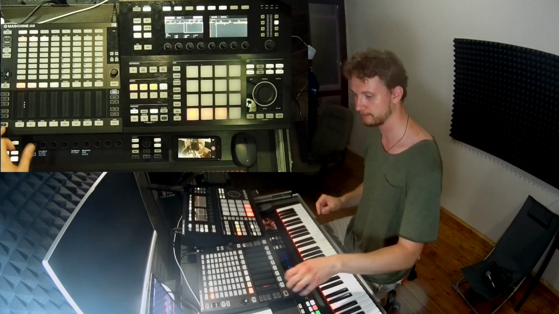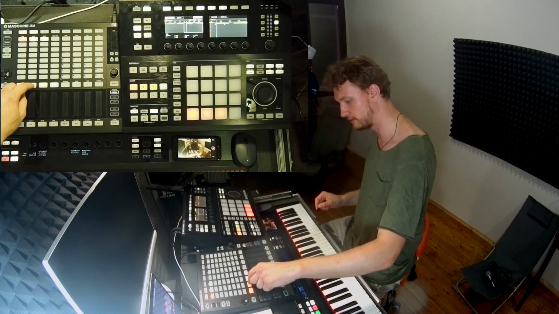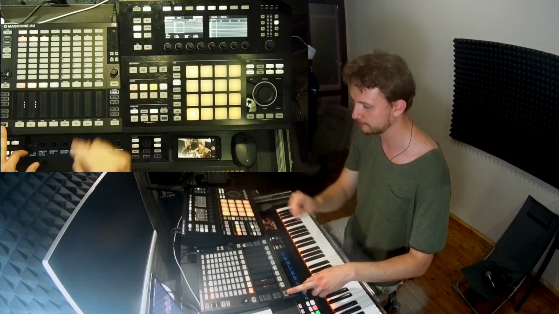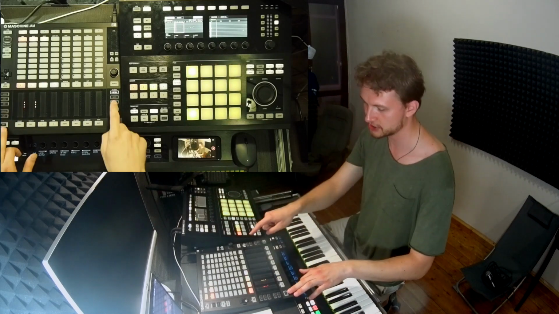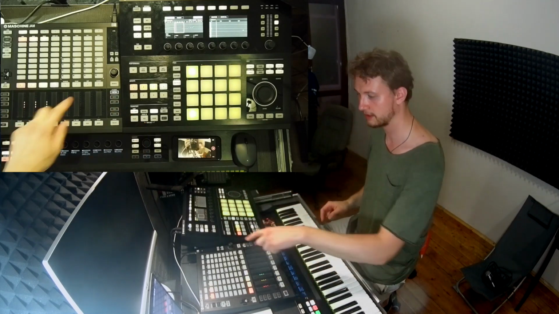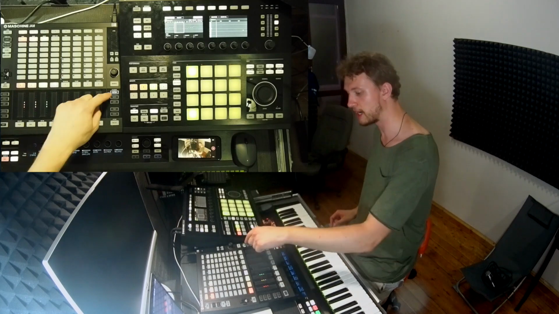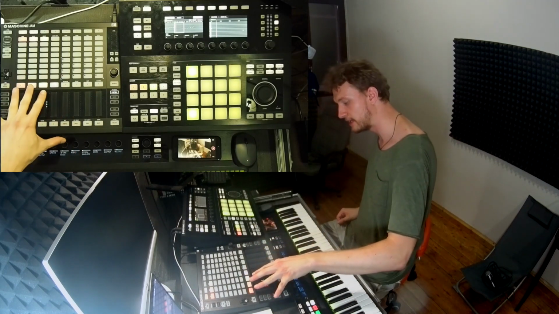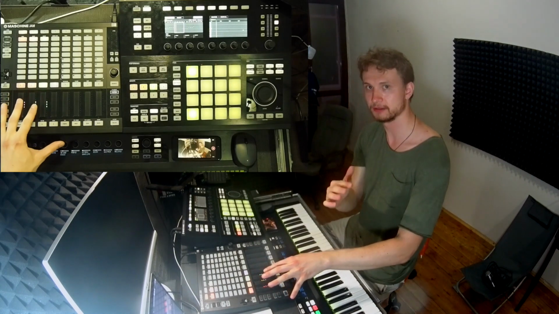I push this button. Then I do the same for the second group, Shift, perform, filter, and the last group, Shift, perform, filter. So now in perform mode, I can use smart strips to add an EQ filter.